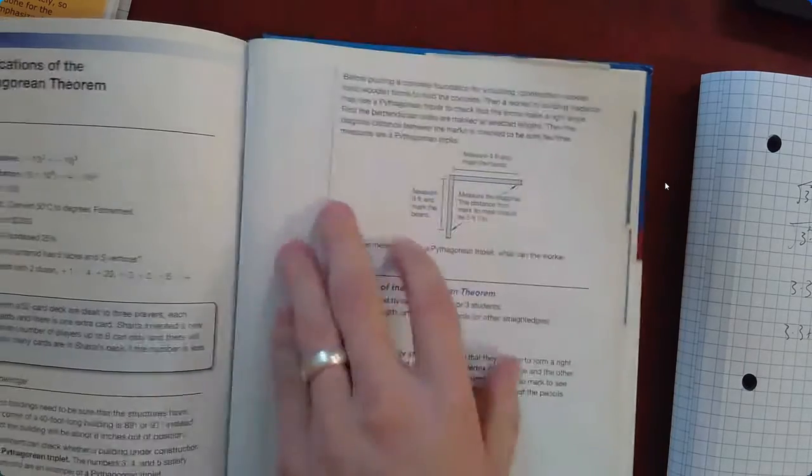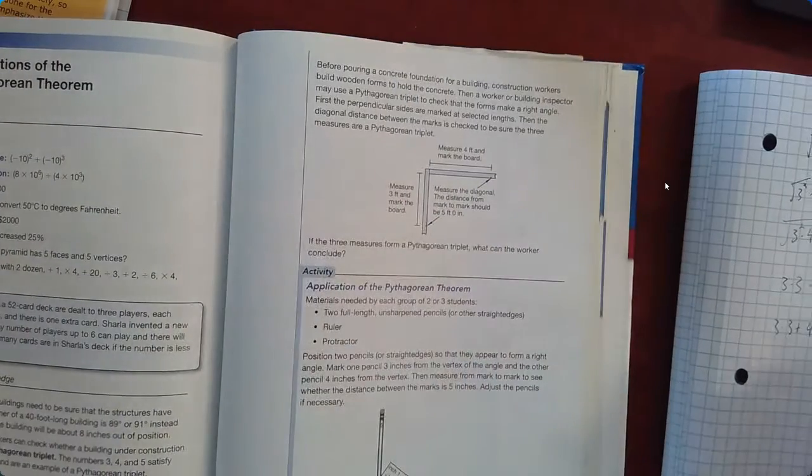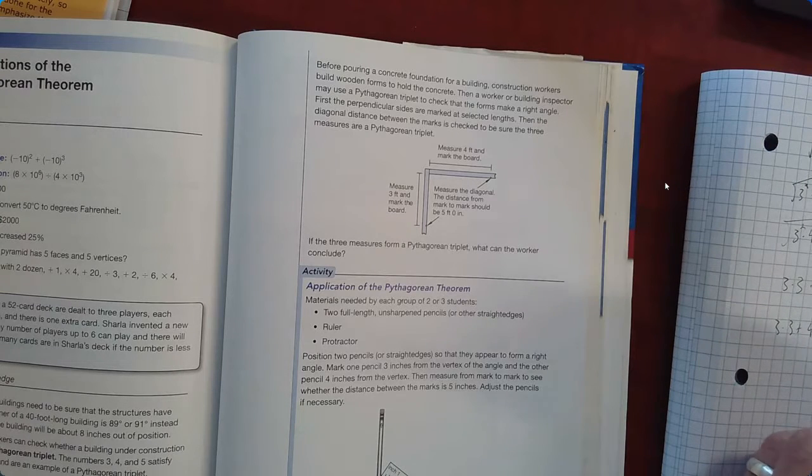All right, so let's go over to these actual works. Before pouring a concrete foundation for a building, construction workers build wooden frames to hold the concrete. Then a worker or building inspector will use a Pythagorean triplet to check that the forms make a right angle. First, the perpendicular sides are marked at selected lengths. Then the diagonal distance between the marks is checked to make sure that it is a Pythagorean triplet.